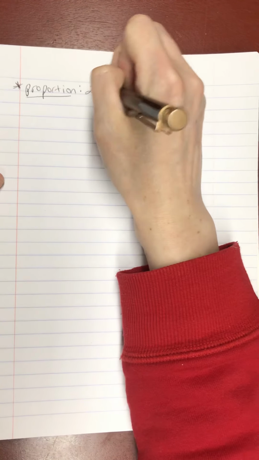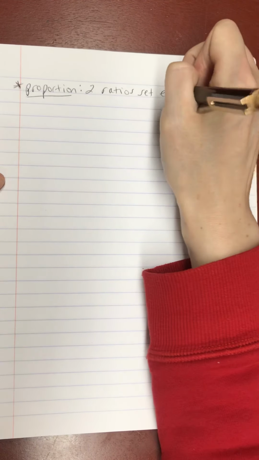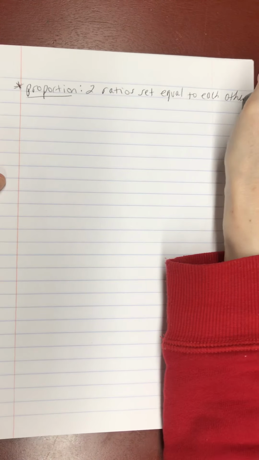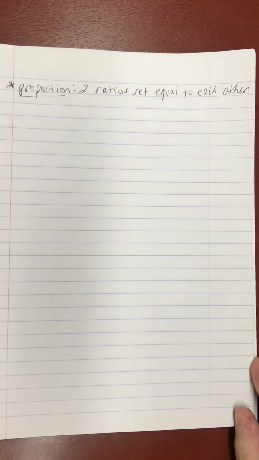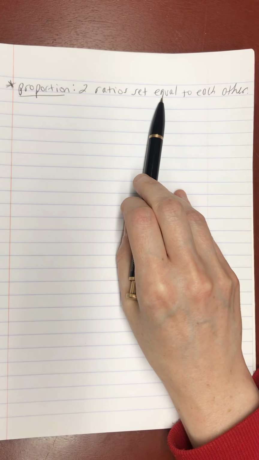A proportion. I know you've solved these before in the past, but proportions still have to do with ratios. You'll see in the definition, a proportion is two ratios set equal to each other. So because they are set equal to each other, that means that technically all proportions are equations. Every proportion is considered an equation.